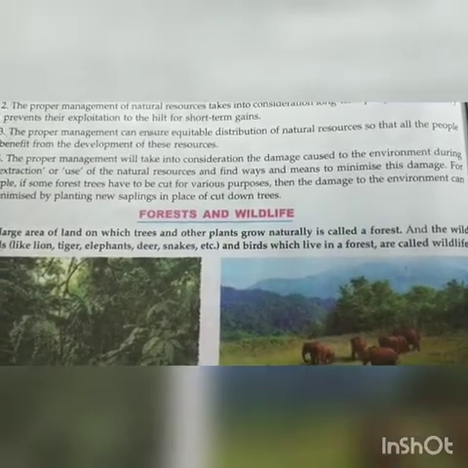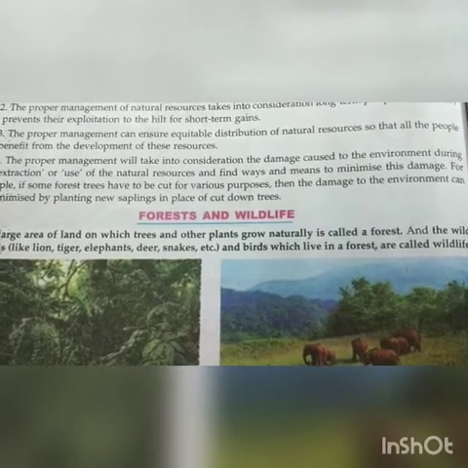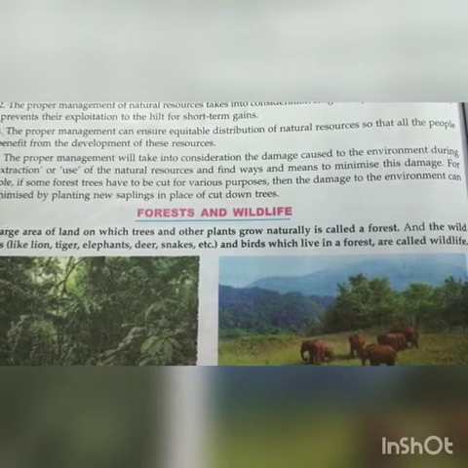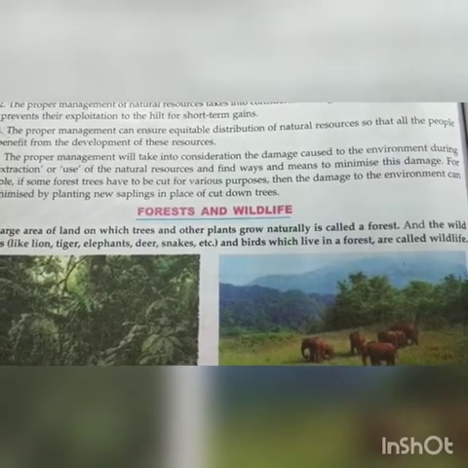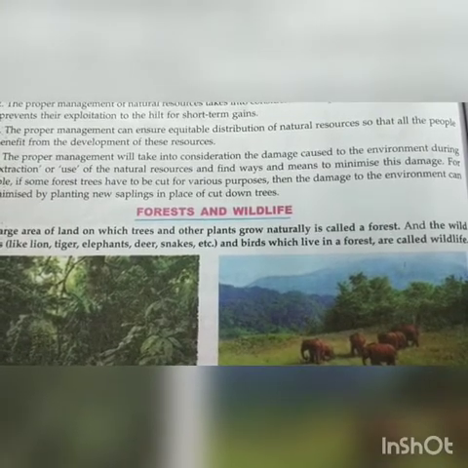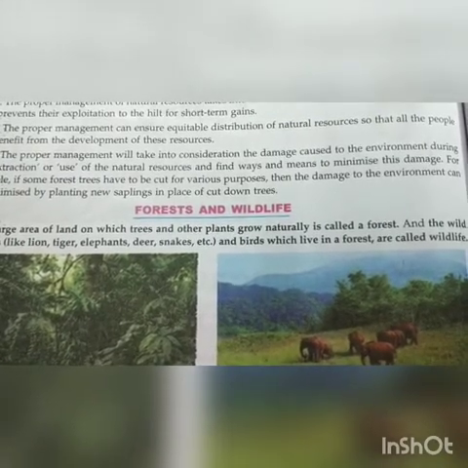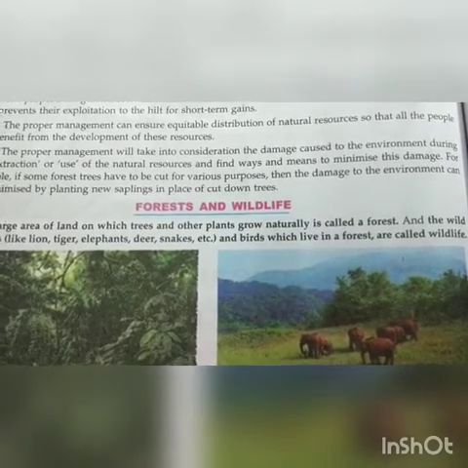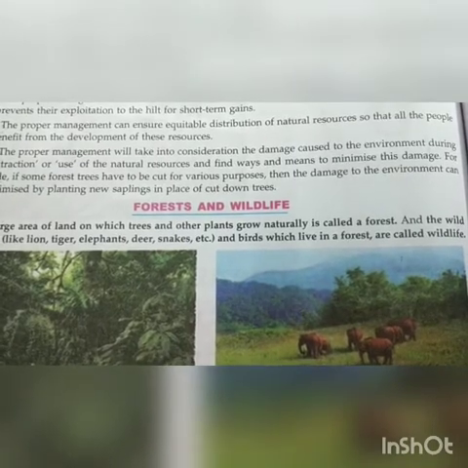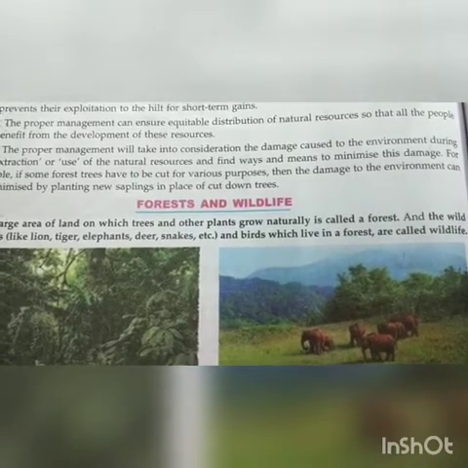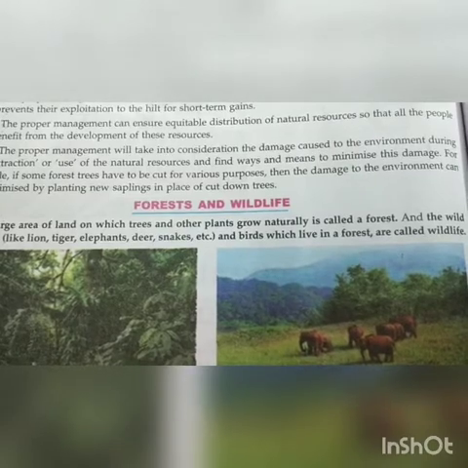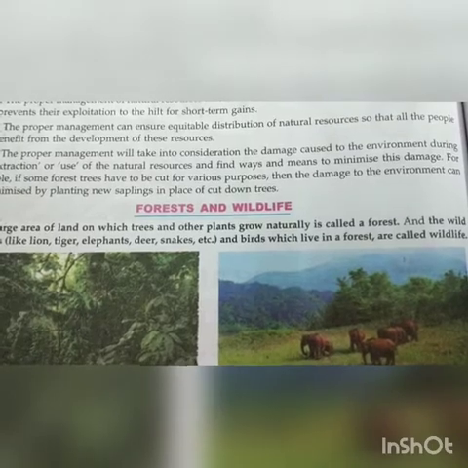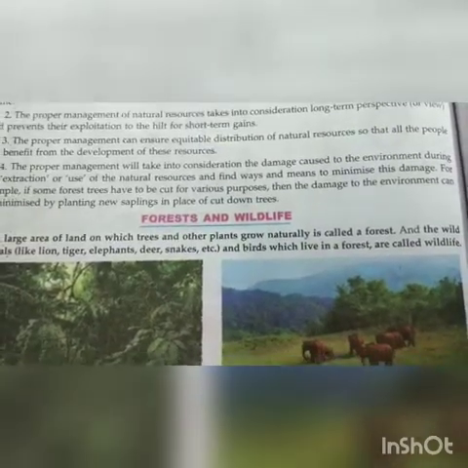Number 3, the proper management can ensure equitable distribution of natural resources, so that all the people can benefit from the development of these resources. So proper management, what does it do? It can ensure equitable distribution, equal distribution of the natural resources for all the people. Okay, it means all the people will get the benefit of natural resources in an equal amount, and these resources are also developed for the future.